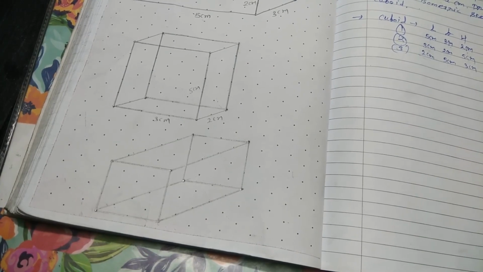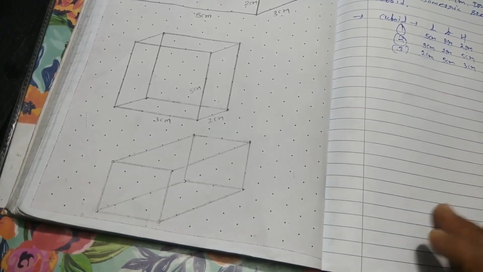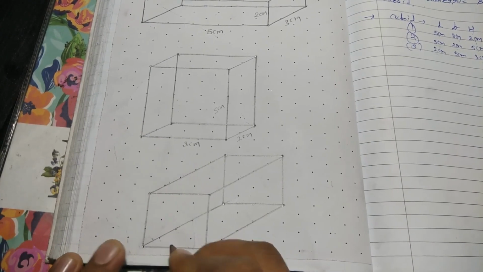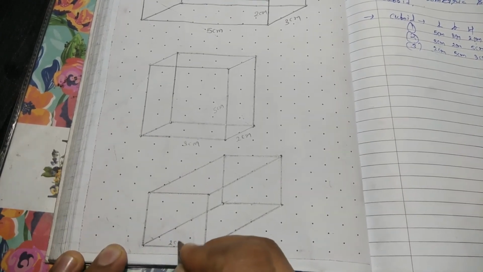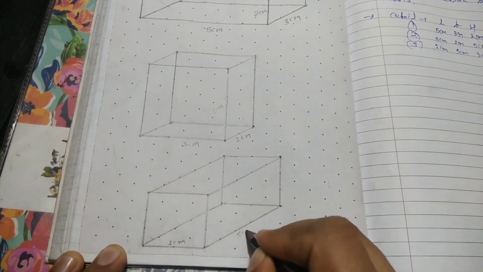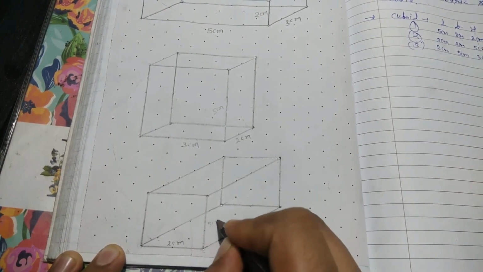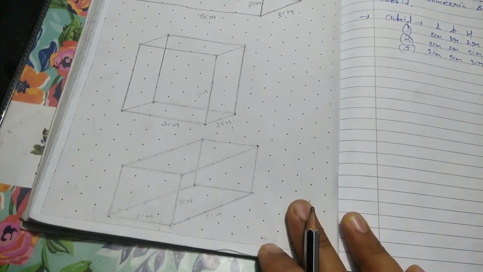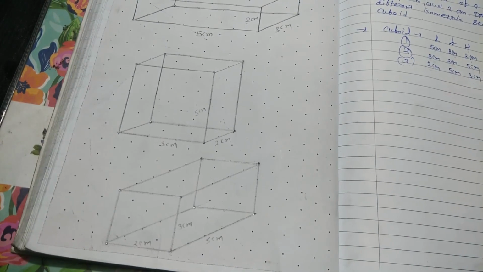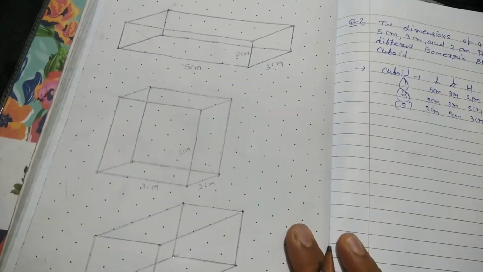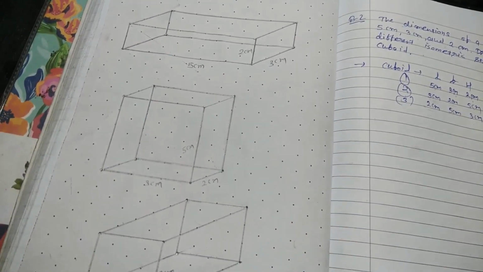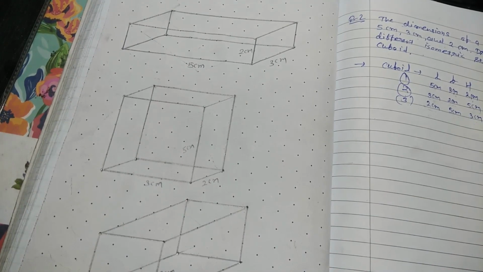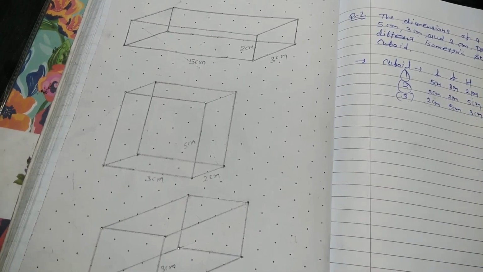So this is another cuboid. Here in this cuboid, length is 2 centimeter, breadth is 5 centimeter, and height is 3 centimeter. So using the same dimensions, that is 5 centimeter, 3 centimeter and 2 centimeter, we can draw 3 different cuboids, changing the length, breadth and height between 5 centimeter, 3 centimeter and 2 centimeter.